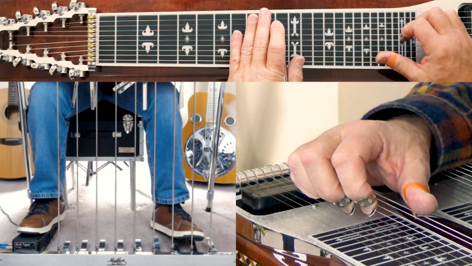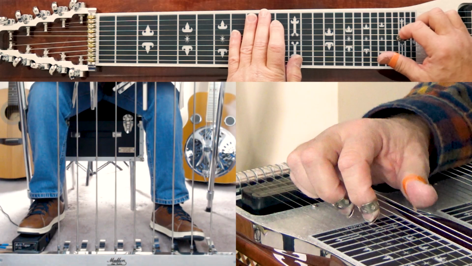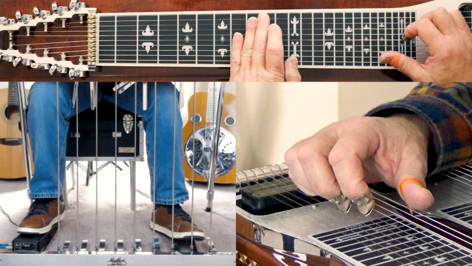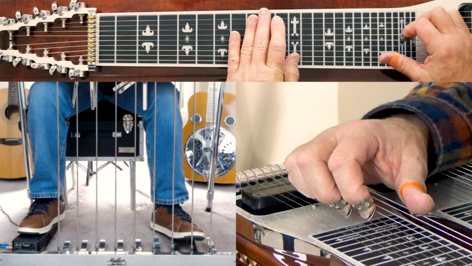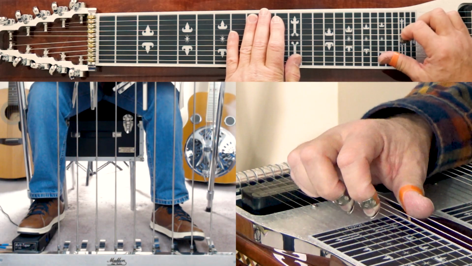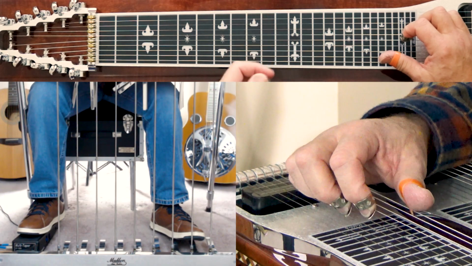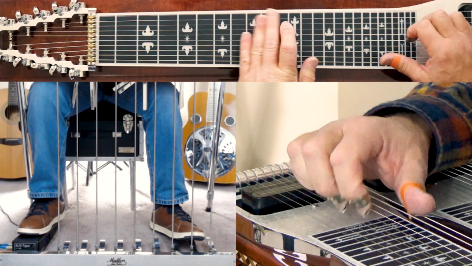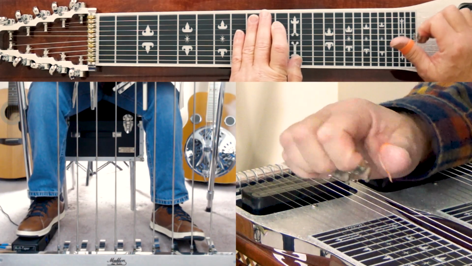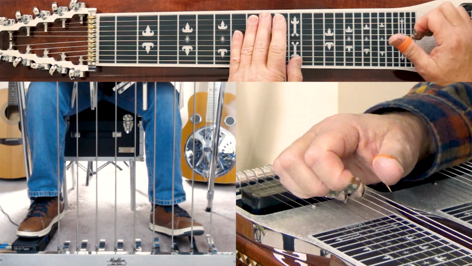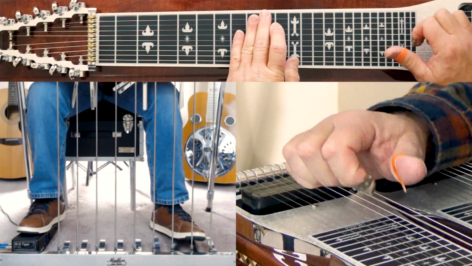It starts out on the 10th fret, 5, 6, 9, with A pedal down. You simply pick it here as a group, 5, 6, 9, slide it up to 11th, slide it back to the 10th. When you get back to the 10th, you release the A pedal.